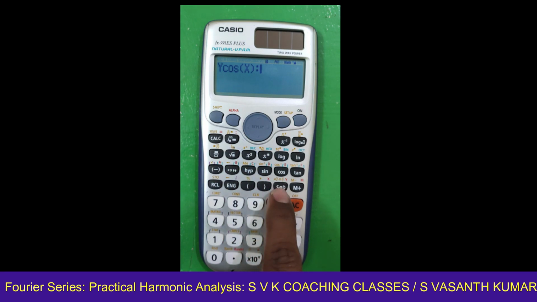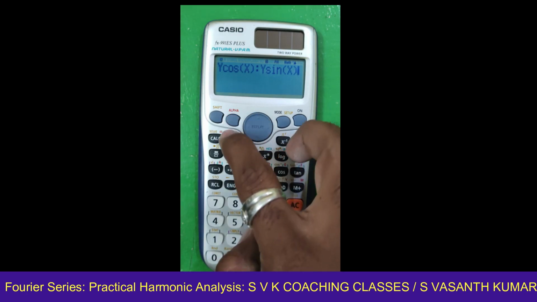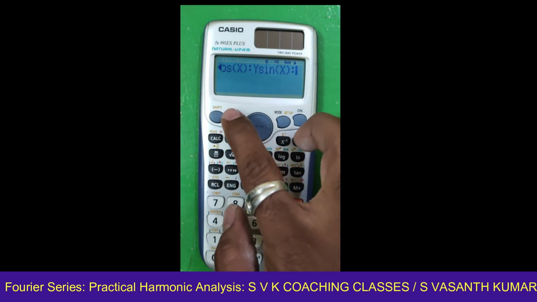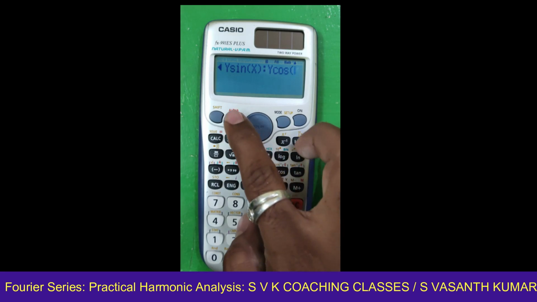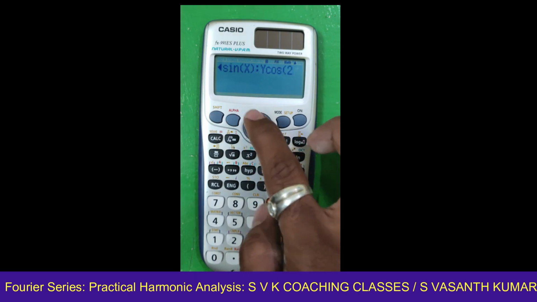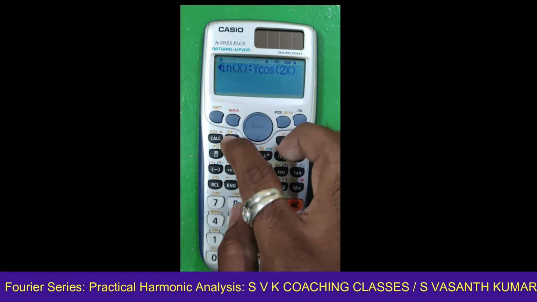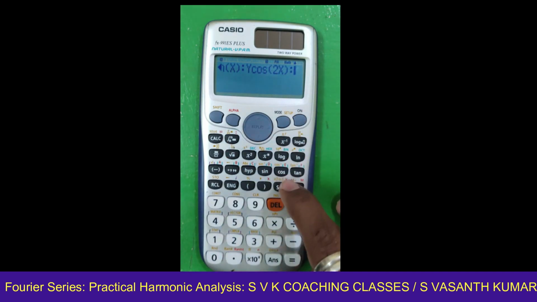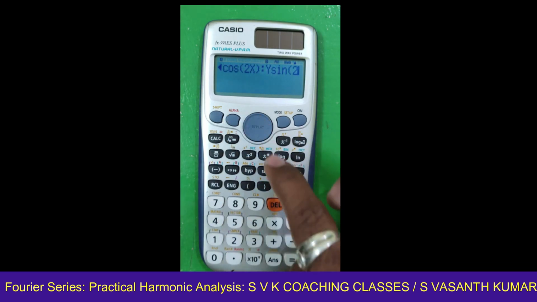Next we can type y, alpha y sin x. Again alpha colon, type y cos 2x, then colon, y sin 2x.